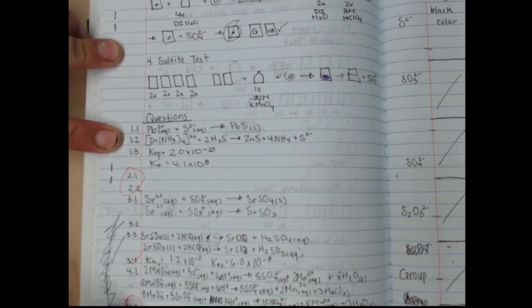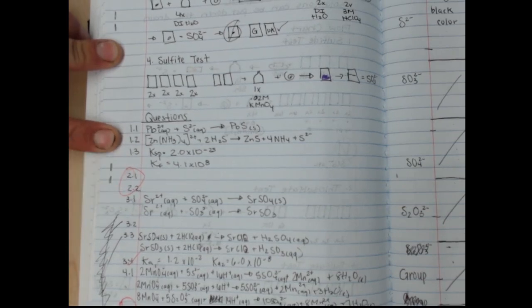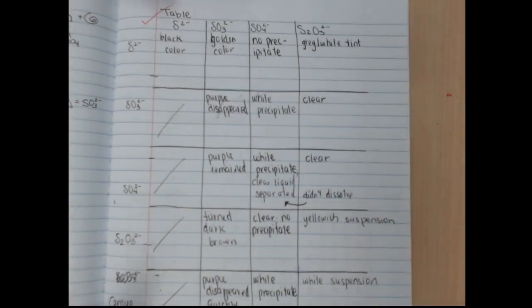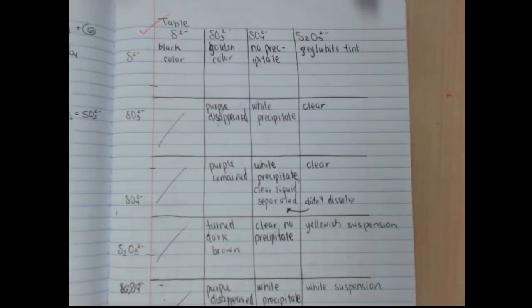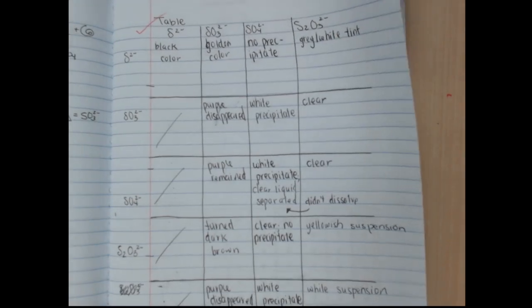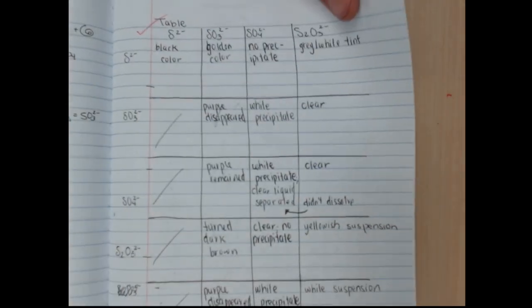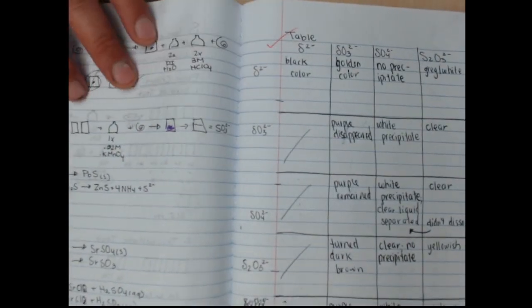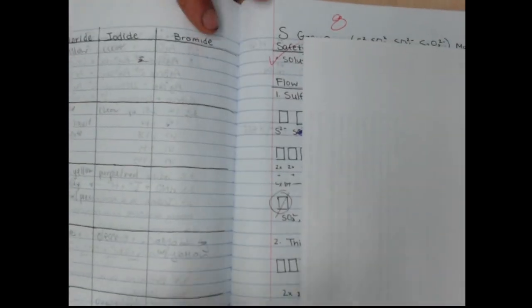They wrote down 4.2, but then they didn't do it. They skipped some problems. After you have questions, you've got your data table, and the data table needs to be in the notebook blank before you come to class. They don't have many chemical reactions written down. So that's an example. That was a little bit sparse.